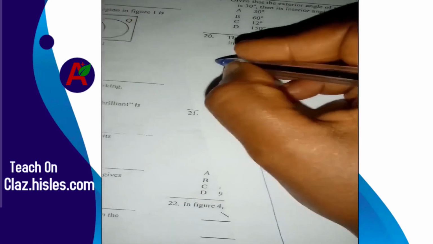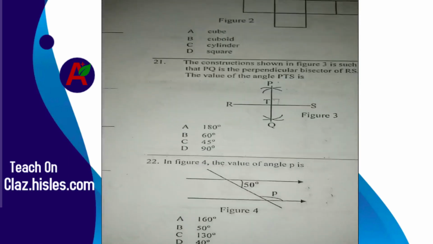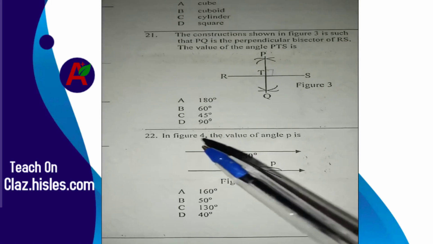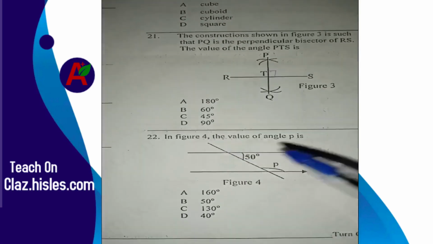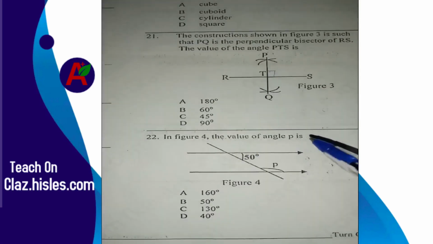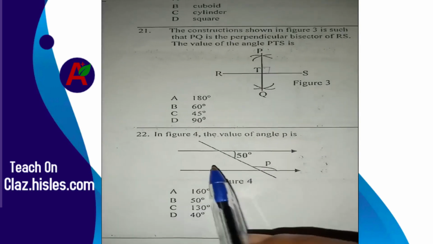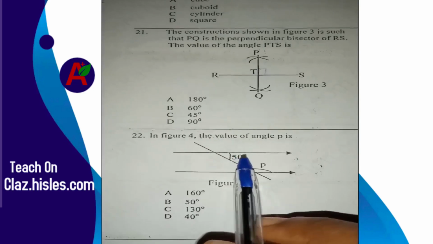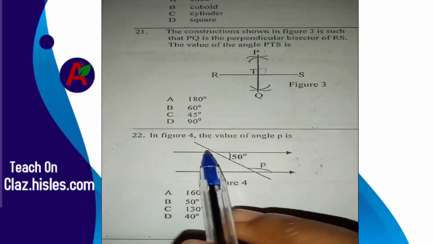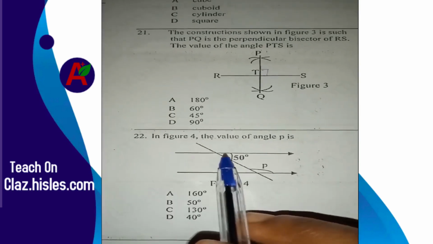Question 22. In figure 4, the value of the angle P is, so if this is P, don't forget perpendicular, this line, parallel lines, they don't meet each other, and then Z angles.